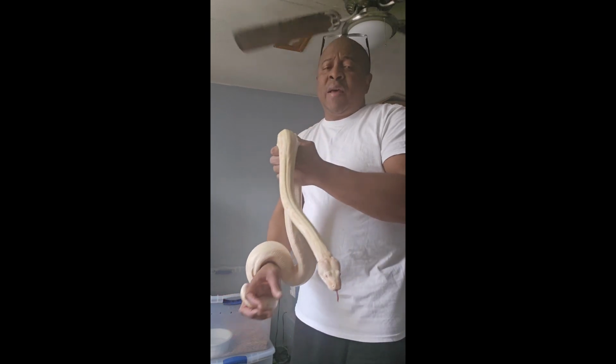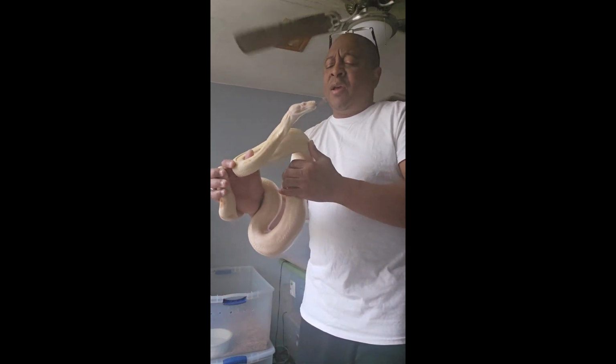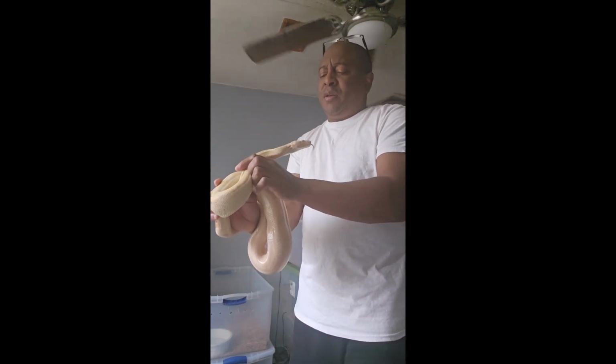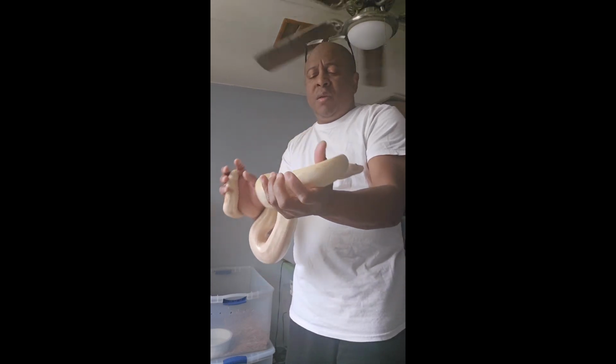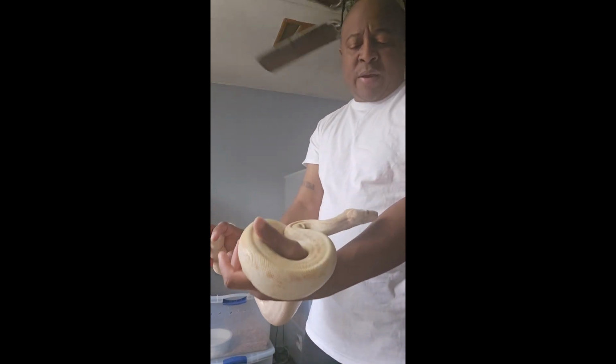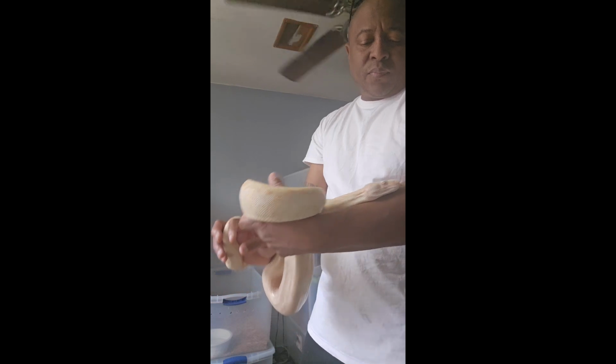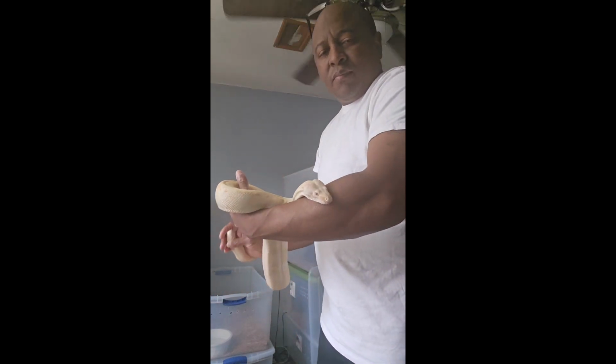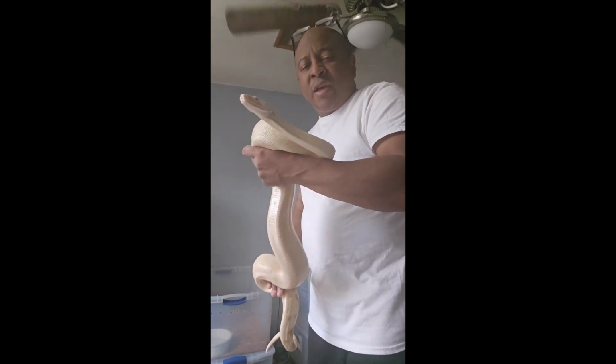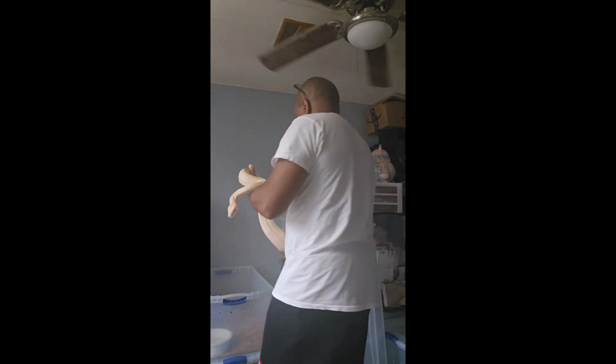I'm going to have to check into that. I'm not sure if it will be 100% or 50%, but I'm thinking it will be 50% of the offspring will be heterozygous for Kahl Albino. But let me put this girl up for a second and then pull out a normal.